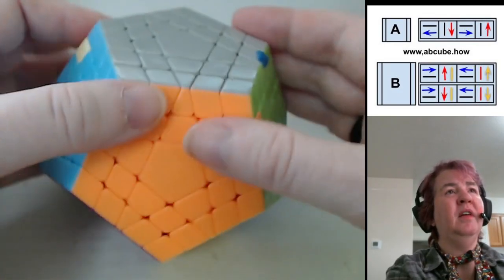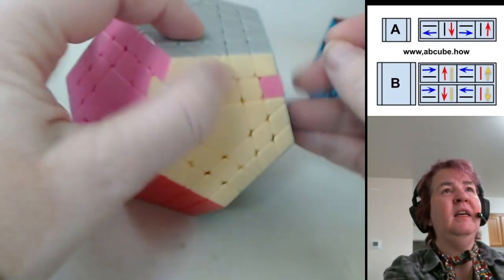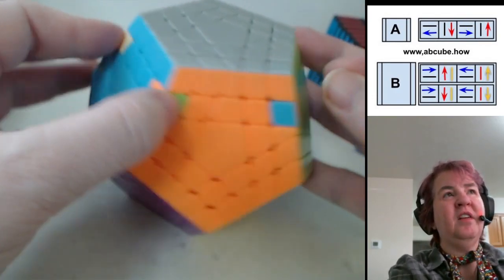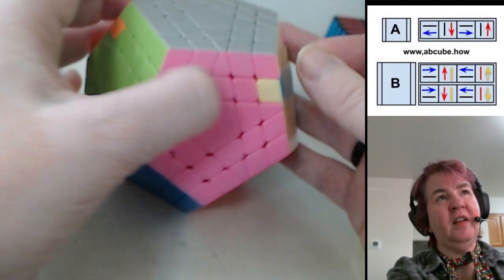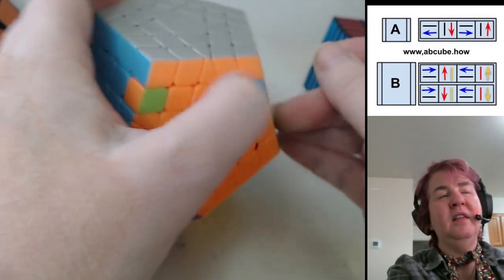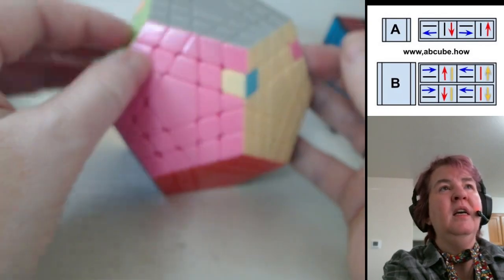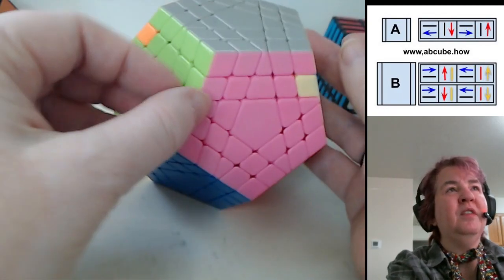set the top. Okay, so now my gray is happy, and in solving this, the first row down, there's no parity here because you can't have just one parity. So this one's correct.